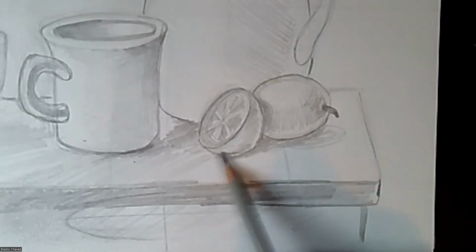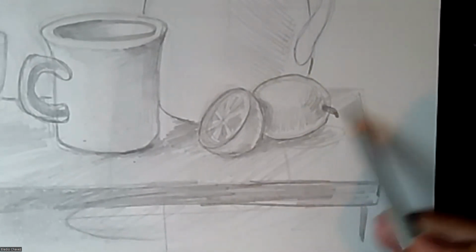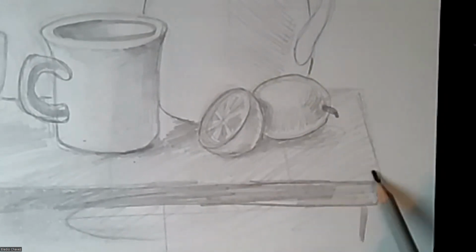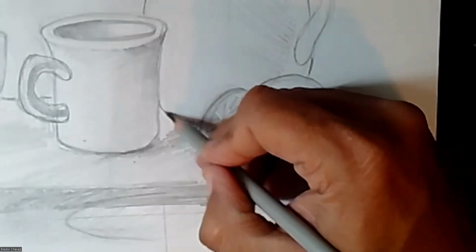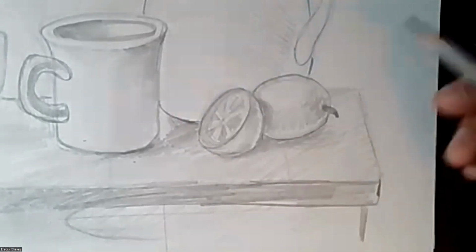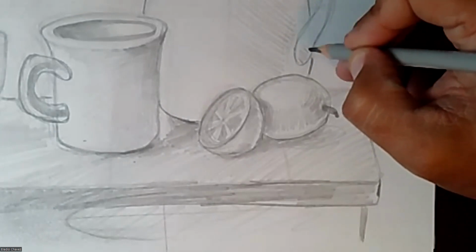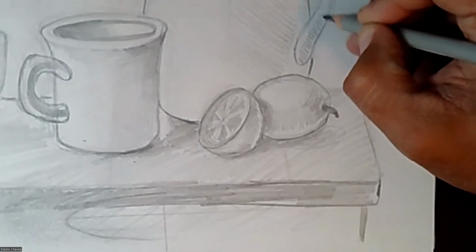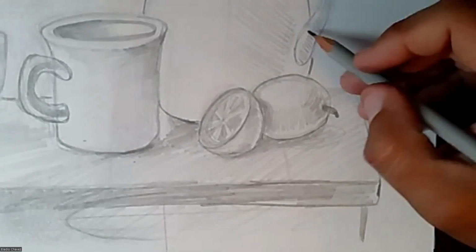And the whole table too is slightly shaded. I know I make it look easy, but it is when you practice. I mean, that's the whole thing. Yeah, it's all relative. And you can't sing the blues till you pay your dues.